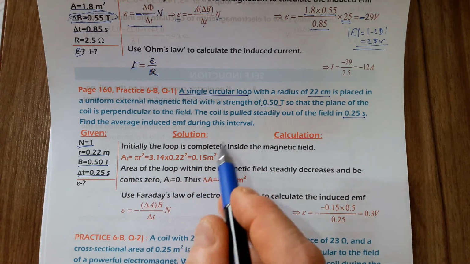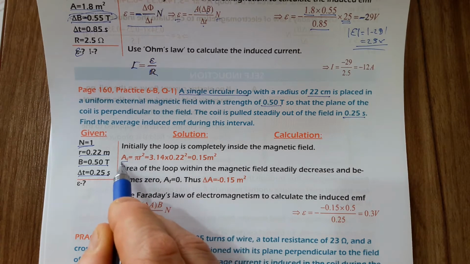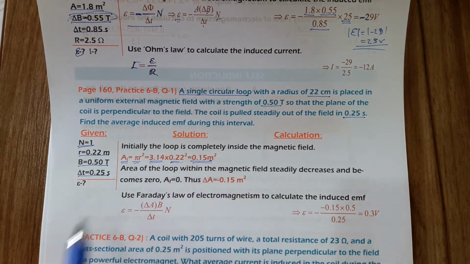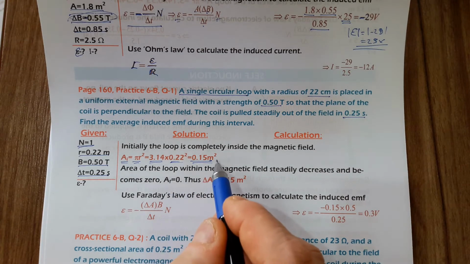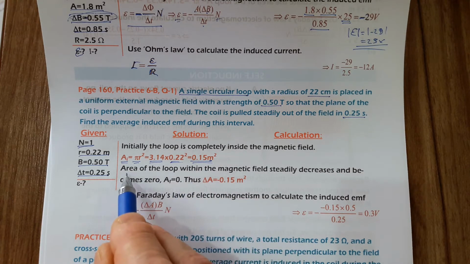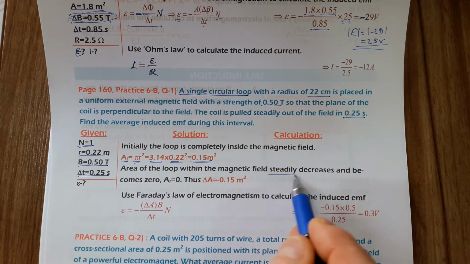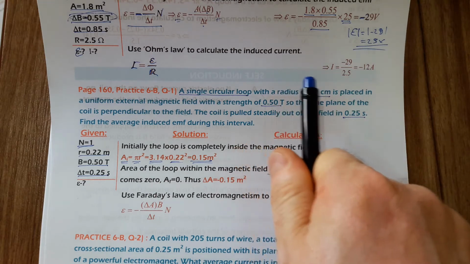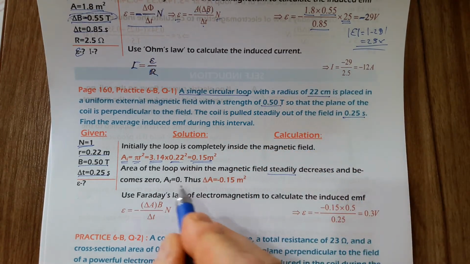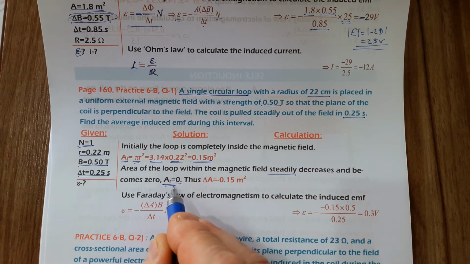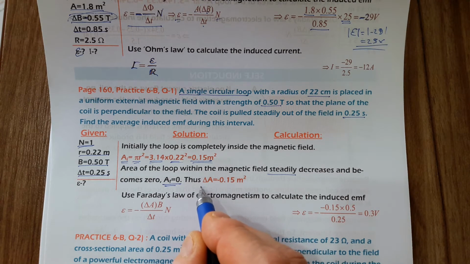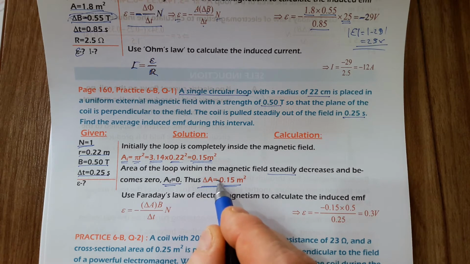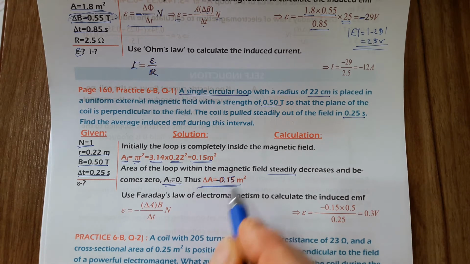Initially, because it's a circular loop, we should find the initial area inside the magnetic field by pi r squared. Pi is given, r is given. So 0.15 meters squared is the initial area inside the magnetic field. It's completely inside. But the area of the loop within the magnetic field decreases and becomes 0 because we are pulling it out. So the final area becomes 0 because it's completely outside the magnetic field. Thus the change in area will be negative: final minus initial, negative 0.15 meters squared.